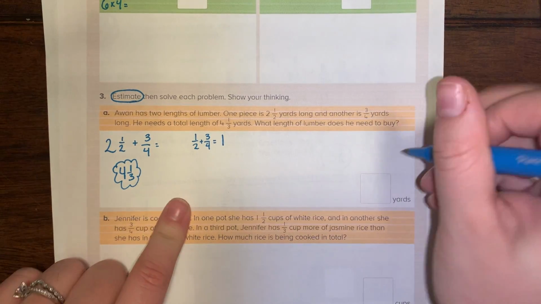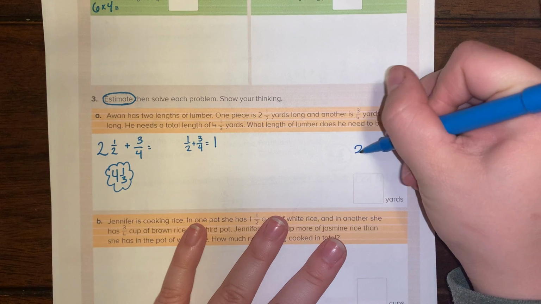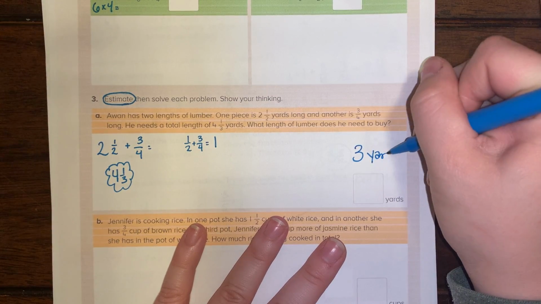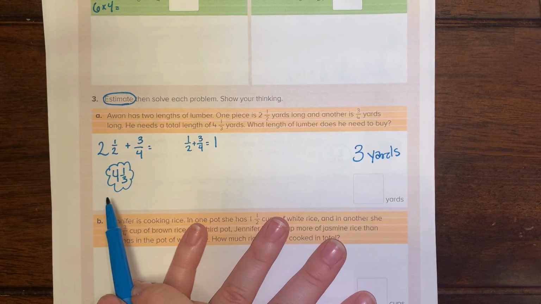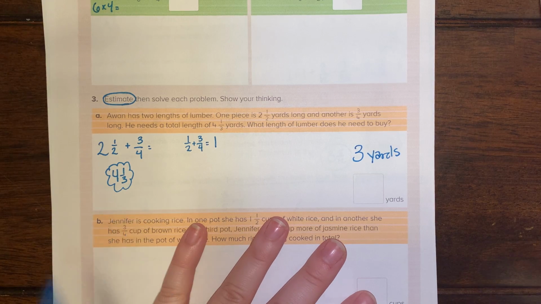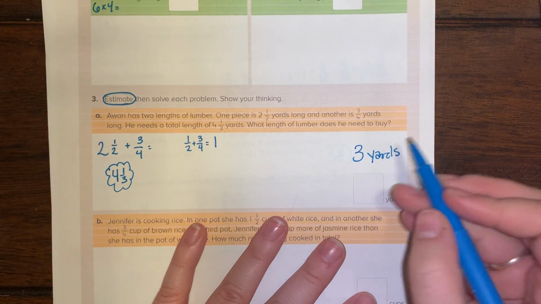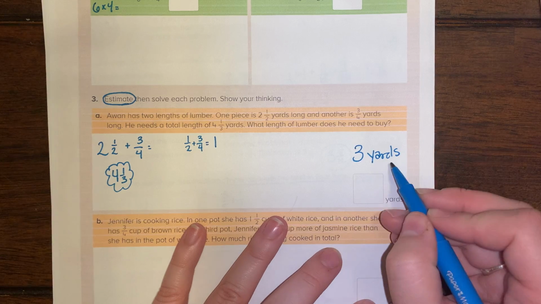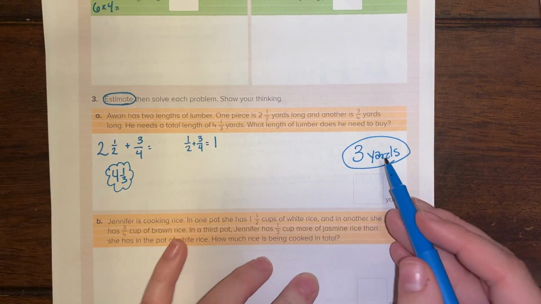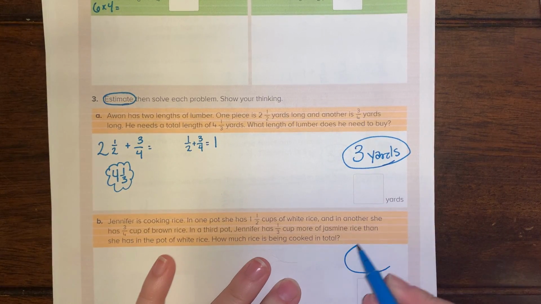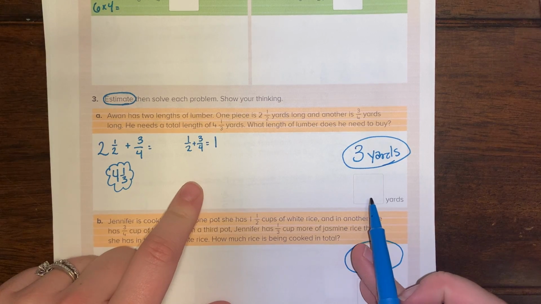So I'm going to estimate mine that he's going to have 3 yards, and then he'll need to get 1 1/3 yards. So I'm going to say 3 yards is my estimate of how many he has. I want you guys to go ahead and put your estimates up here above it, and then I want you to get the exact answer and go ahead and put it here.